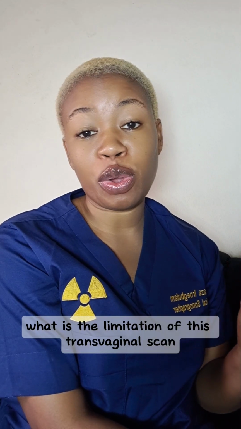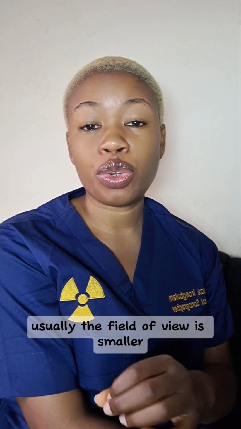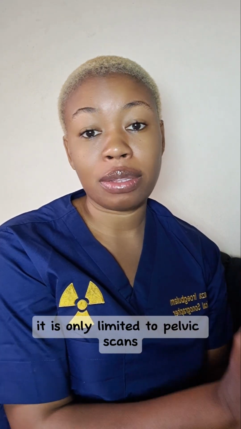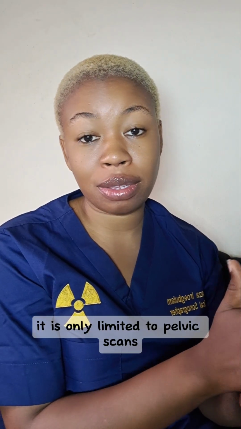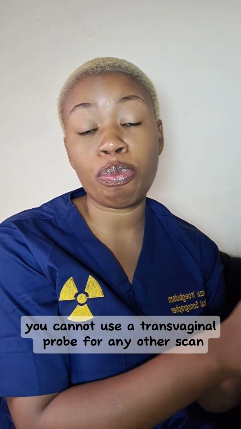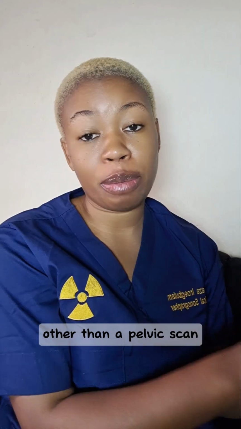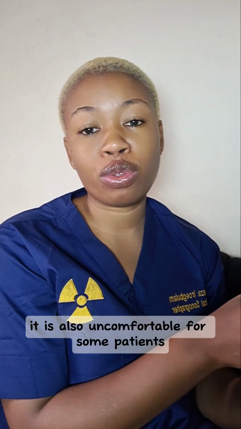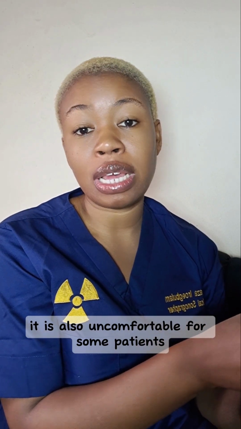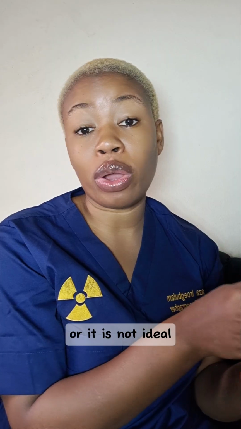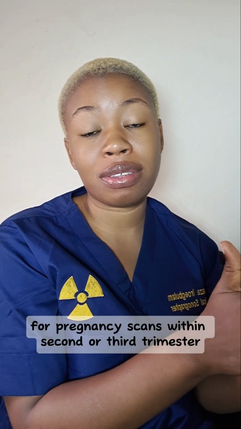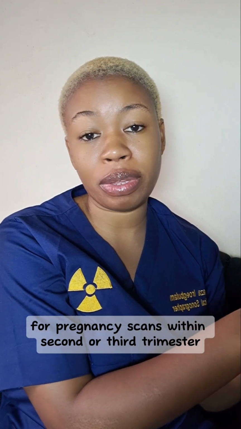What is the limitation of this transvaginal scan? Usually the field of view is smaller. It is only limited to pelvic scans. That is, you cannot use a transvaginal probe for any scan other than a pelvic scan. It is also uncomfortable for some patients, and it is not ideal for pregnancy scans in the second or third trimester.